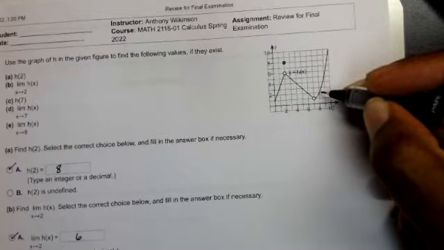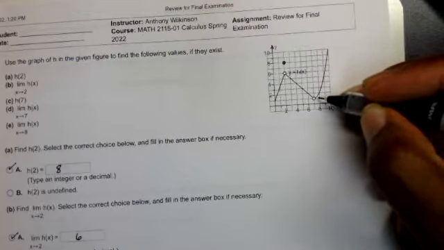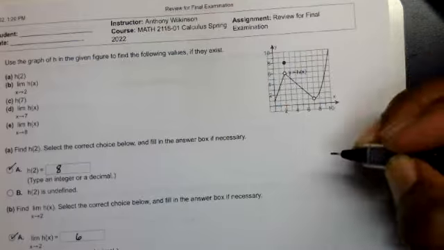And if you look at the right side of 8, it's getting closer and closer to 2. So here, the limit of h of x as x approaches 8 will be 2. Okay, so all of that was problem number 1. Let me check off that circle.